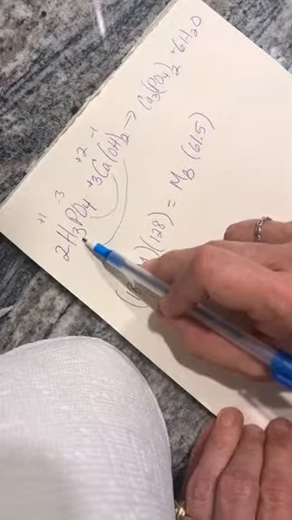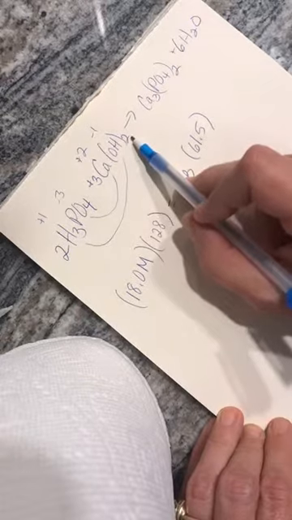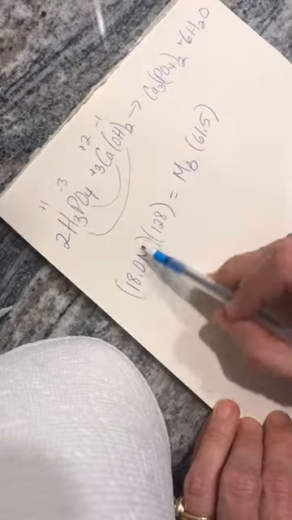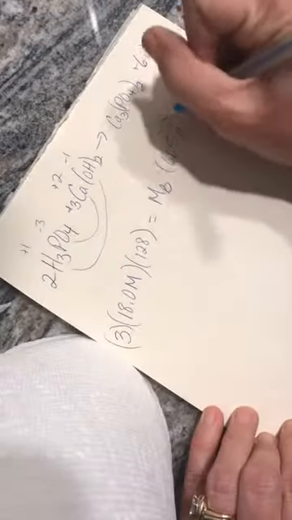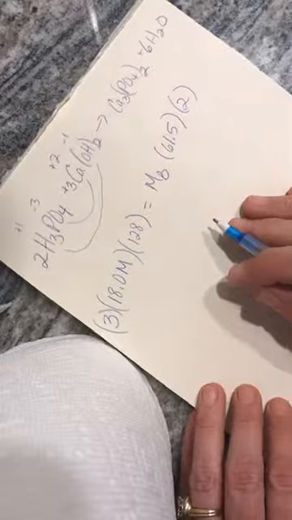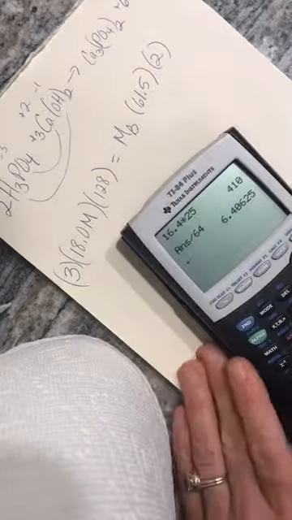This gives away 3 H's. This gives away 2 OHs. So on my acid side, I need to multiply by 3. And on my base side, I need to multiply by 2 to show the ions they can donate. Now I go ahead and do my math.